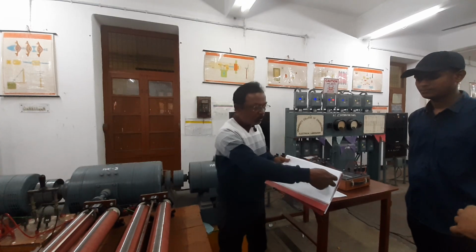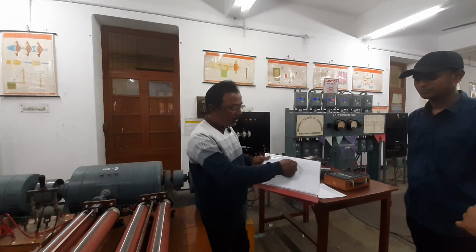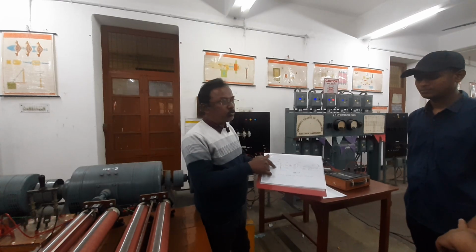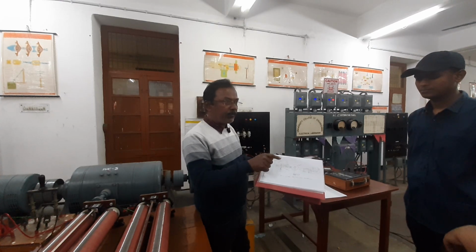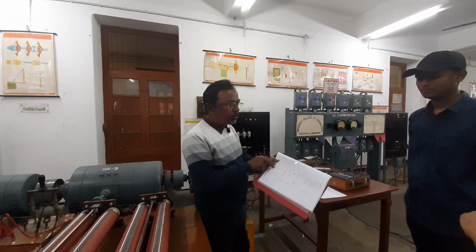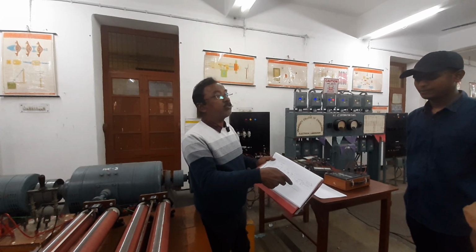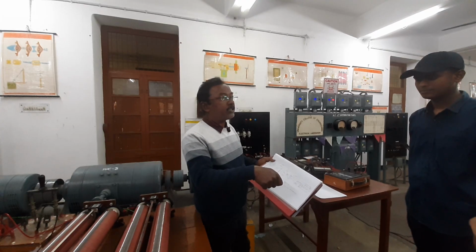So what to do? You have to start this one as an induction motor, and with reference to this voltage you have to match these two, voltage and polarity. After that you have to connect with the external source. If it is not matching and you have connected, then a severe fault will occur.